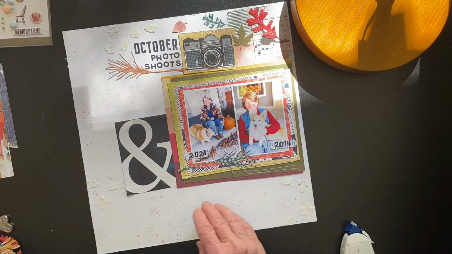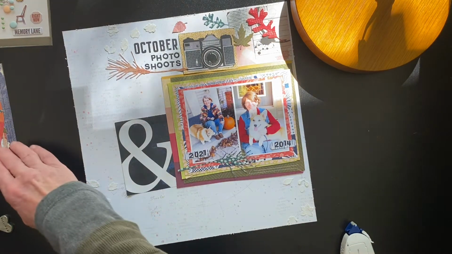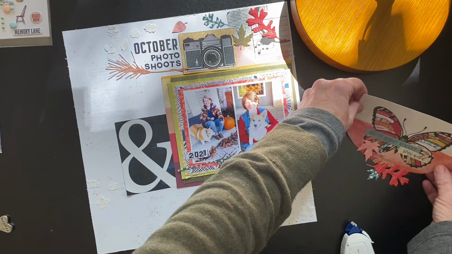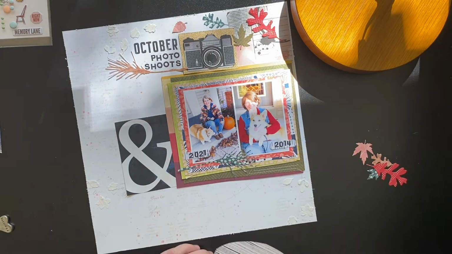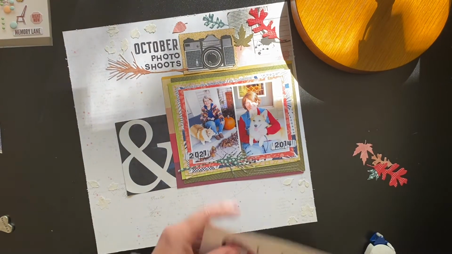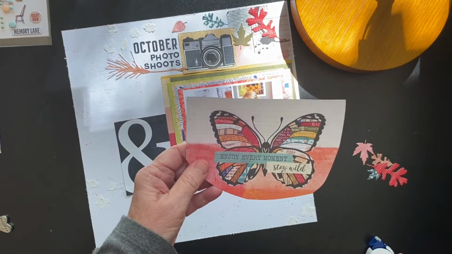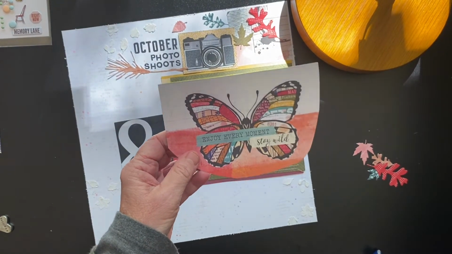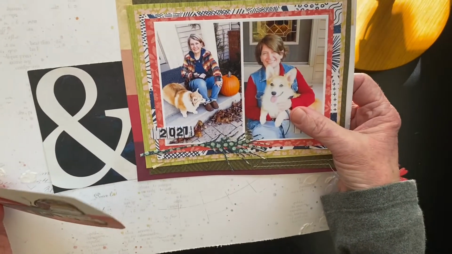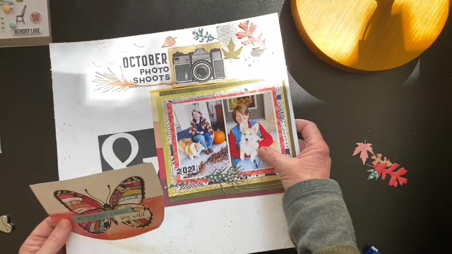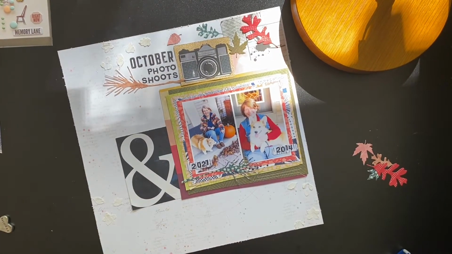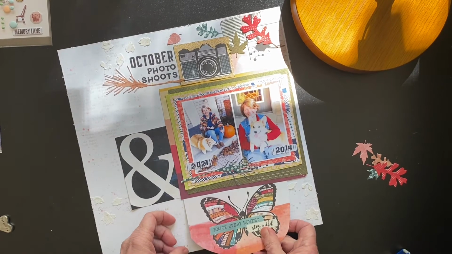And then I'm going to embellish on top of that. But before I do that, just toss those off. The next step is this piece, which is from Storyteller. It says enjoy every moment, stay wild. And you don't know if you can see from when she's a puppy, she was extremely wild. And so she's still wild in her own ways, as we know when she barks in the background of these videos. So I thought that felt kind of appropriate.